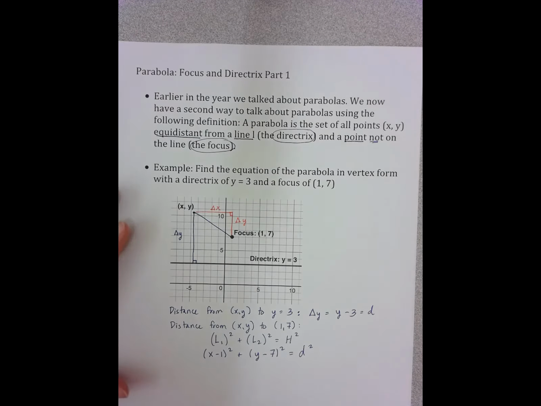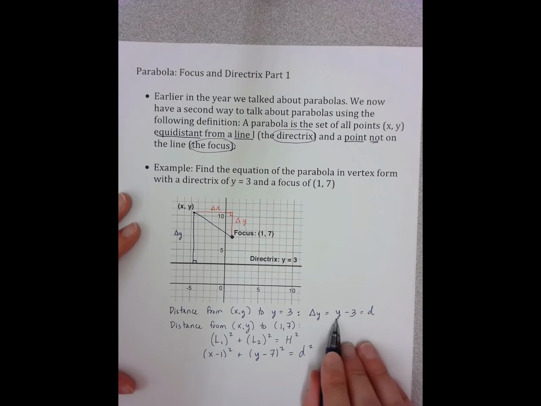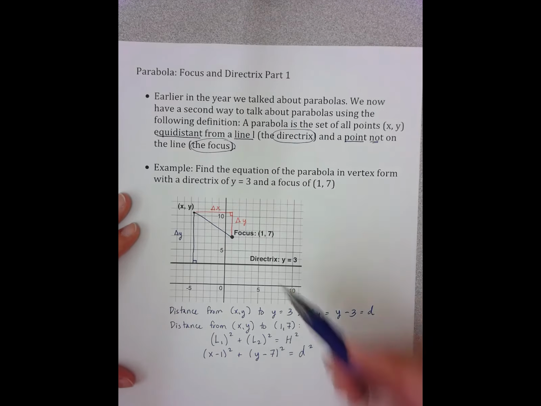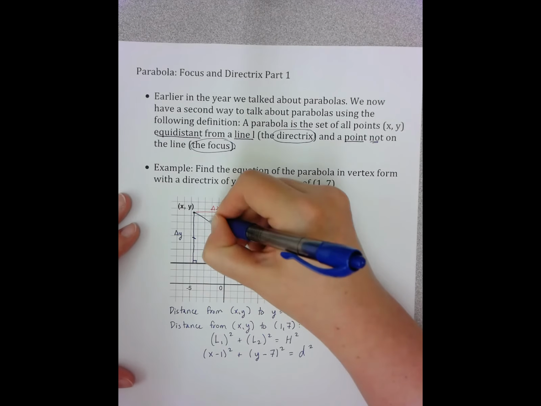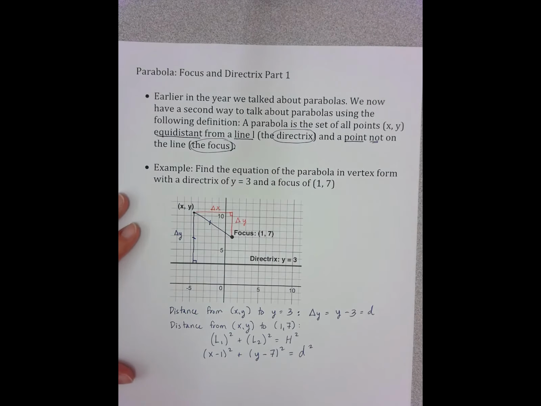So I'm going to plug this distance in for d. D is the same length. That's the whole purpose here, that I want the equation where those two lines are the same distance. So I have x minus 1 squared plus y minus 7 squared equals y minus 3 squared. I've substituted in my d value into the equation I had for my distance from x, y to 1, 7.